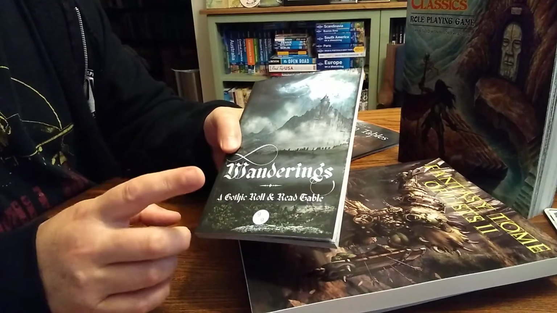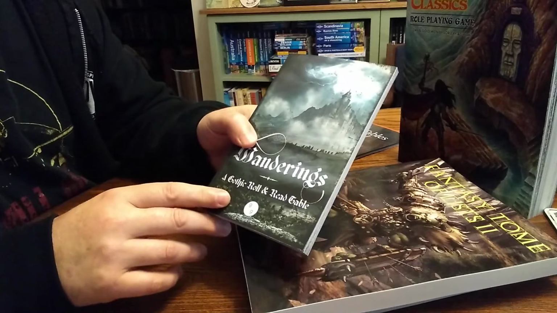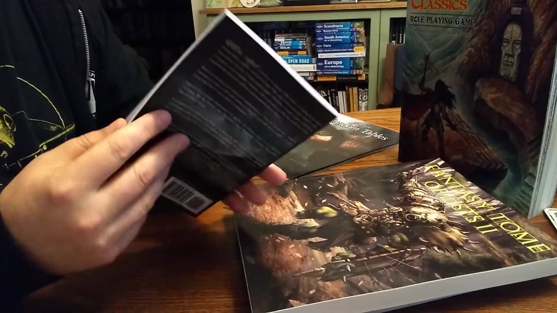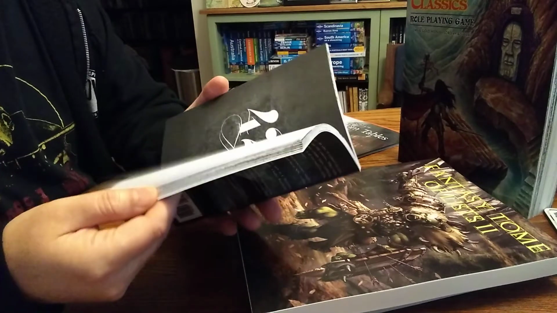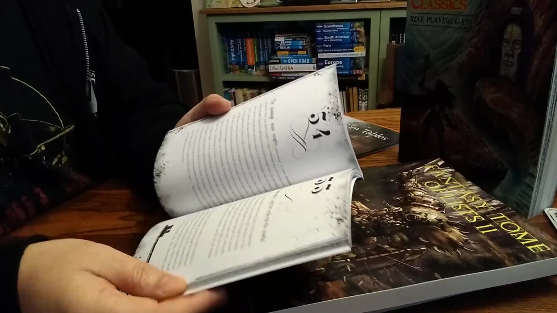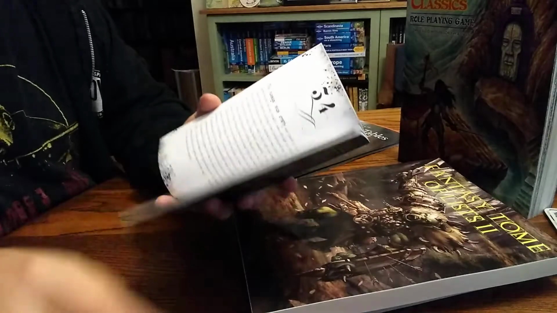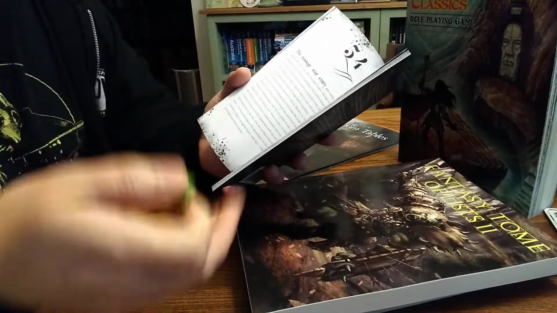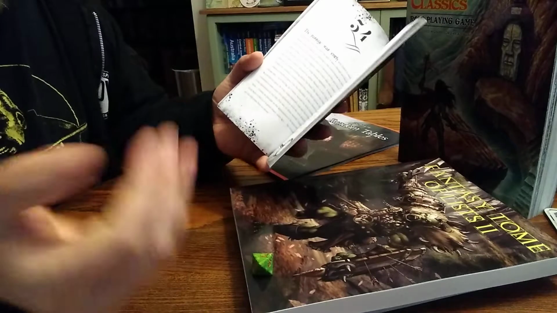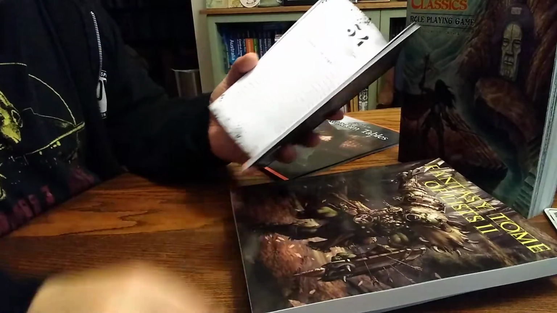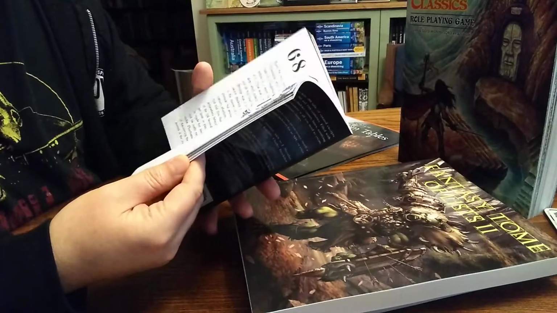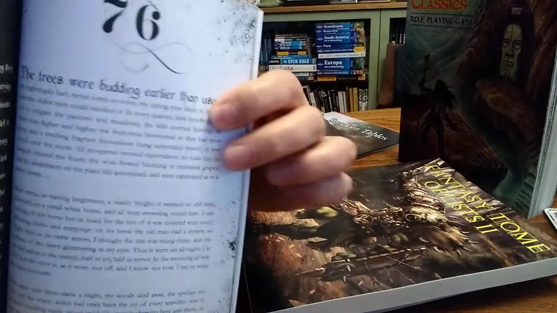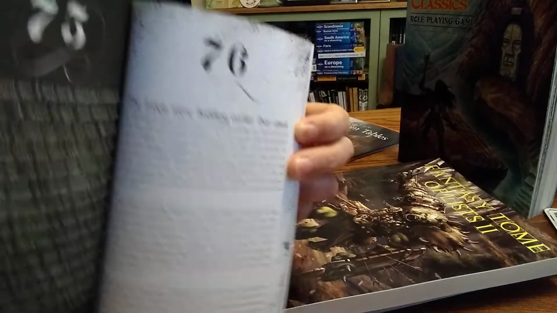called Wanderings, a Gothic Roll and Read Table. This is from Geek Gamers. And what she has done in here is she has taken excerpts from Gothic novels, and you roll randomly on a D88. That's two eight-sided dice. One is the tens, one is the ones place. So 7 and 6 is 76. Go back here to 76, and it would be this entry here, which I am not going to read to you.